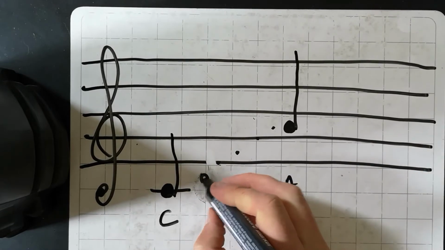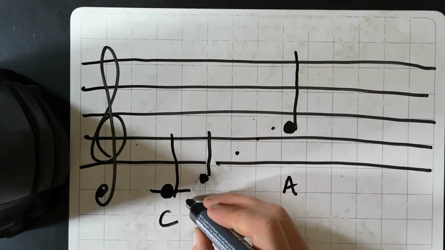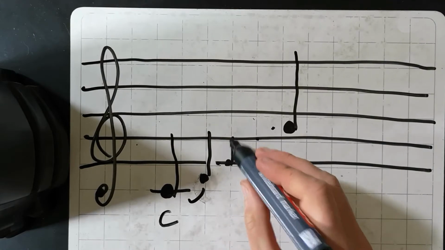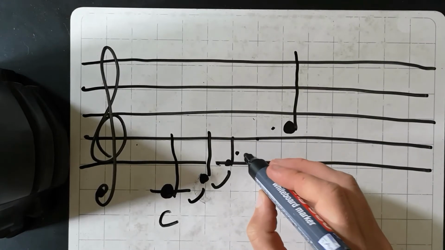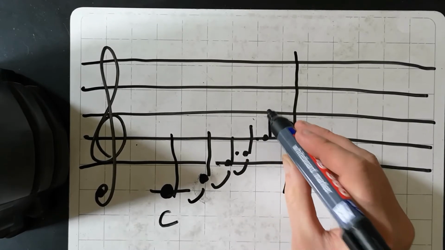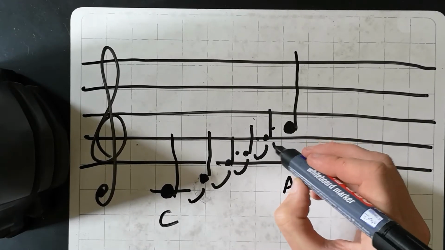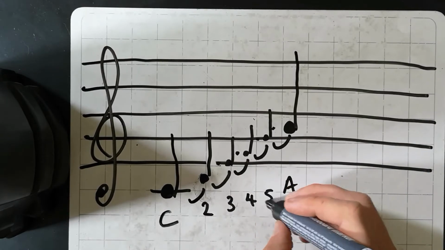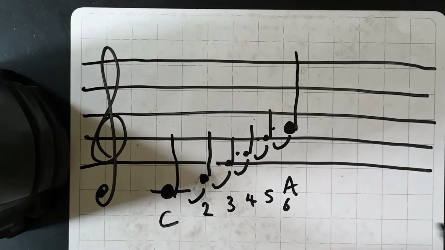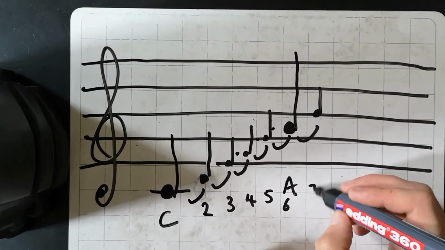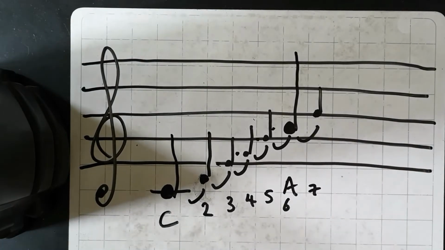If I had a D here, that's the 2nd note away. E is my 3rd note away. F, 4th note away. G, 5th note away, and then A is my 6th. It's very similar to the degrees of your key signature like we just looked at. So I could say that B there is the 7th away. But you can go further.